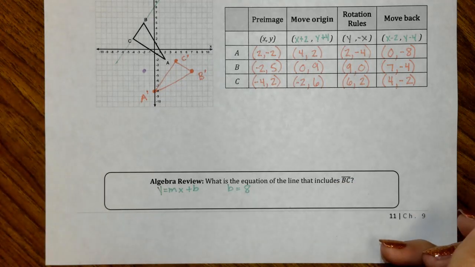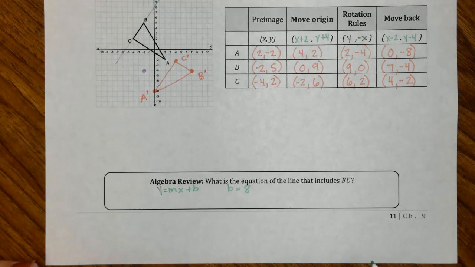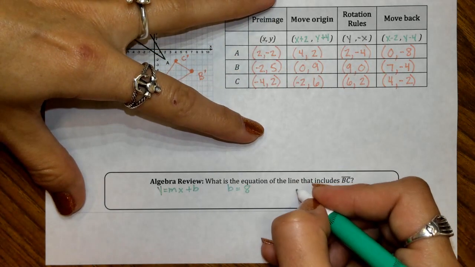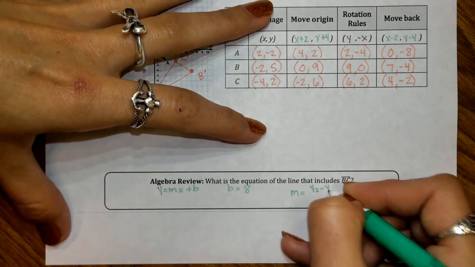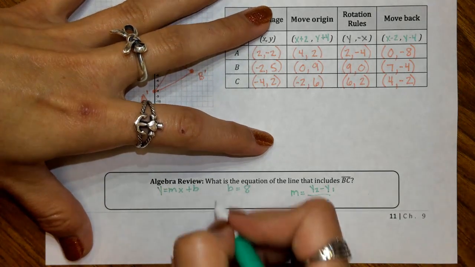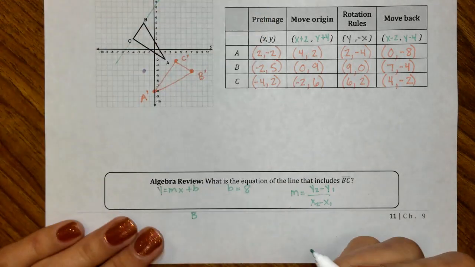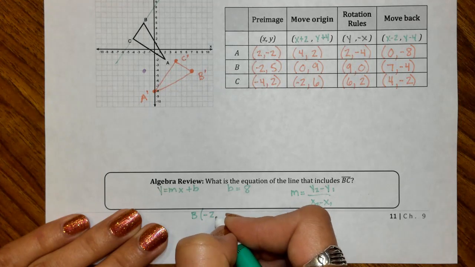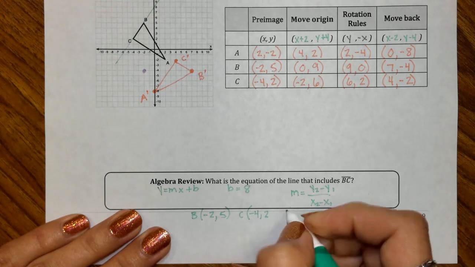We have to find our slope, which you can do either as rise over run, or as change in y over change in x. I'm going to do the change in y over change in x. So we're going to take y2 minus y1 over x2 minus x1. Now, let's look at our coordinates. I'll write it over here. So B is at negative 2, 5. C is at negative 4, 2.